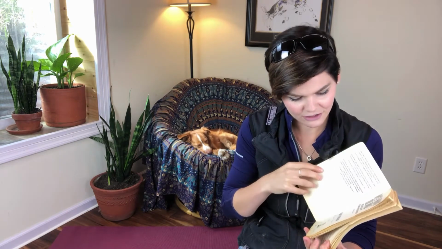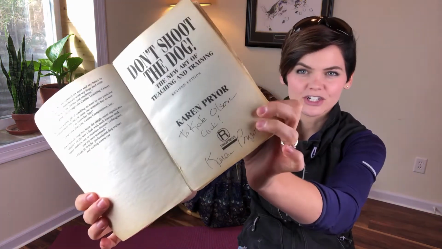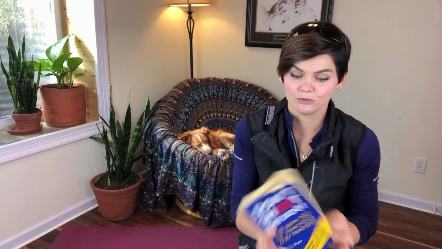Now, I am actually just going to read you a little quote out of Don't Shoot the Dog, one of my favorite dog training books of all time. In fact, I got this individual book when I was in 8th grade, I believe. You can see pages are literally falling out. Karen signed it for me. I have actually officially retired this book. So you can see there's her signature. I have a new copy now that I've just started rereading. But anyway, I digress. Coming back to the point.